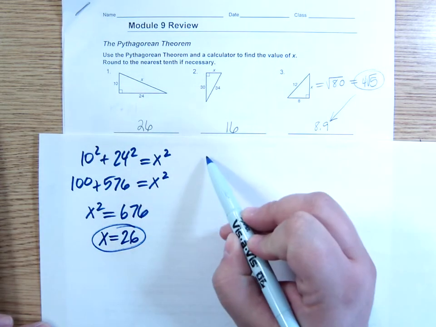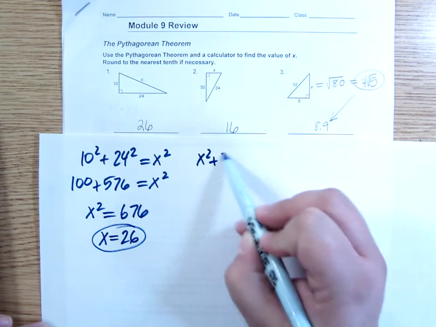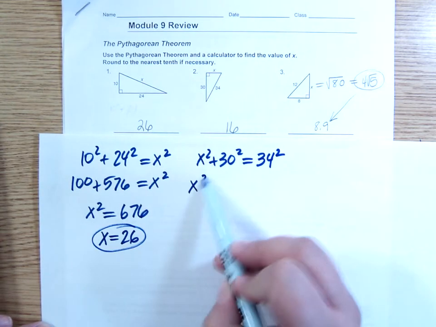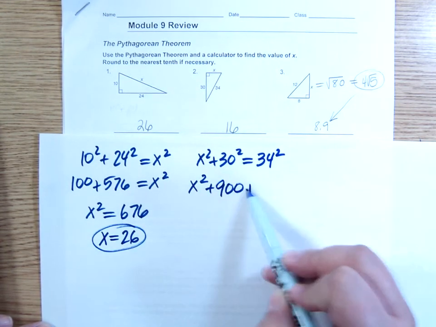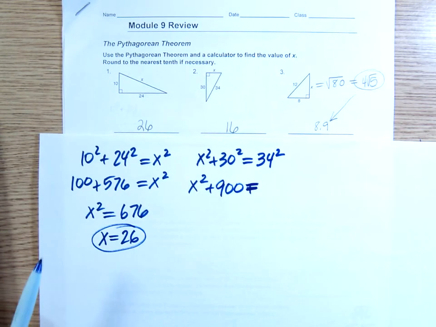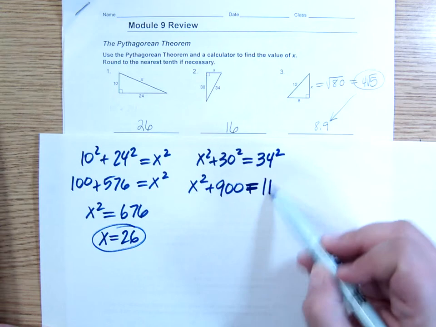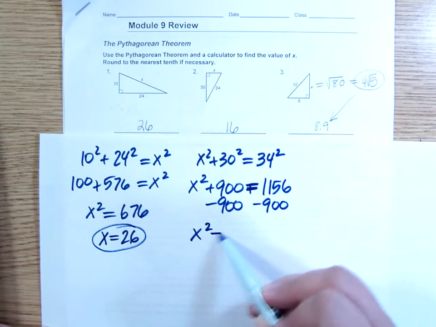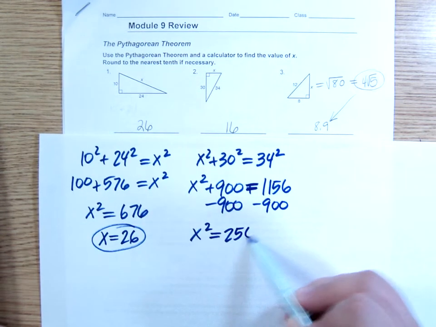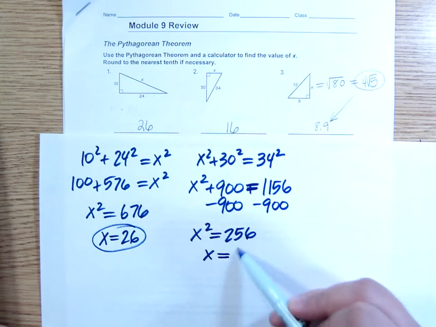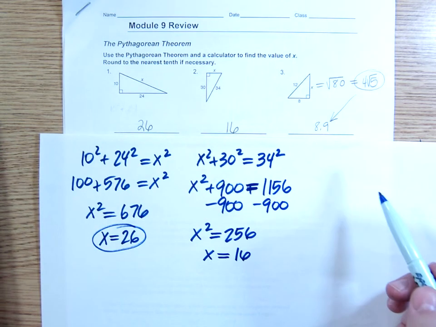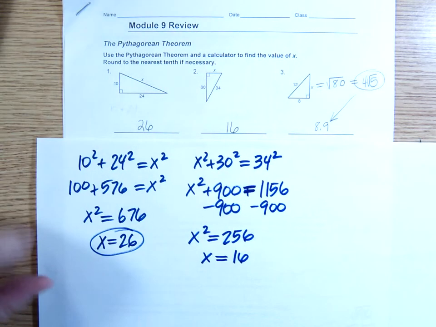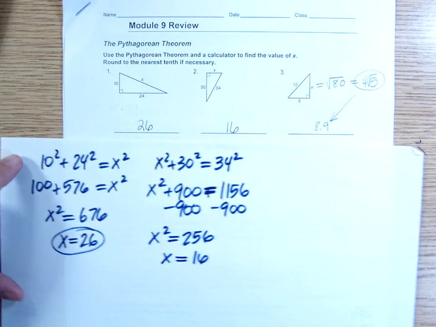Number 2, legs are x and 30, so x squared plus 30 squared. You always need to check first and think about where the hypotenuse is and where the legs are. So x squared plus 900, excuse me, that's an equals, not a plus, equals 34 squared, so that's 1156. This means I'm going to subtract 900 from both sides. X squared equals 256, and when you take the square root of 256, you get x is 16. Again, that's a Pythagorean triple, 16, 30, and 34, because they fit as the sides of a right triangle. 16 squared plus 30 squared equals 34 squared.